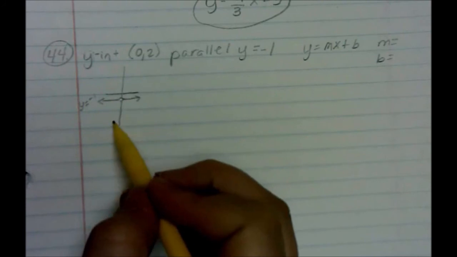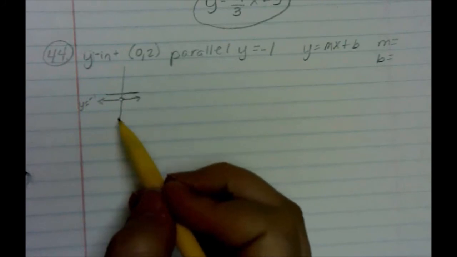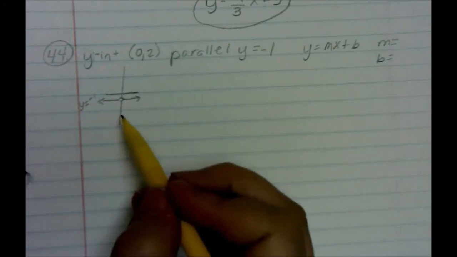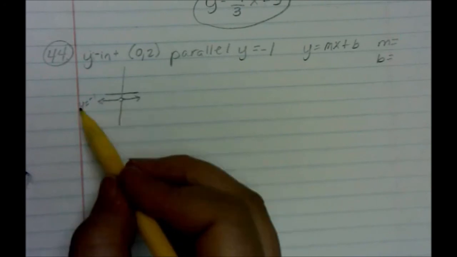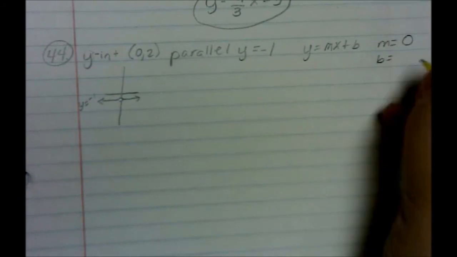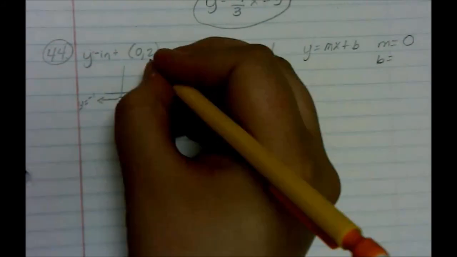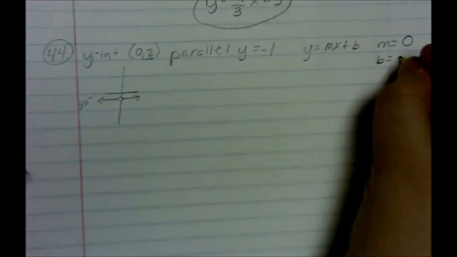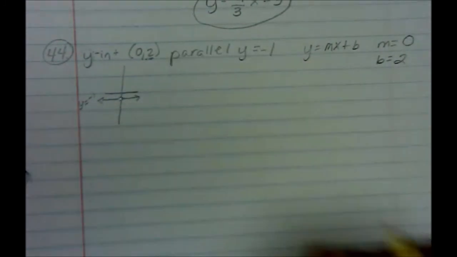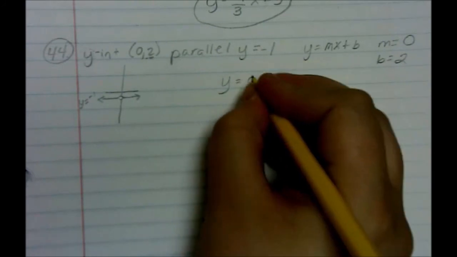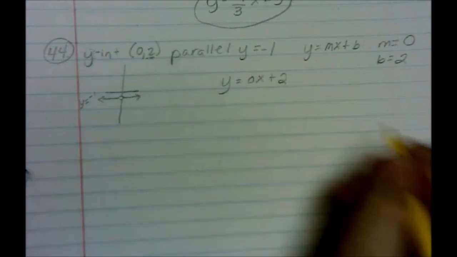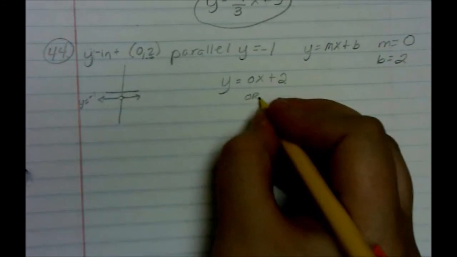Well, if it's going to be parallel, it means it will have the same slope. Well, the slope of a line that is horizontal, that just has y equals a number, is 0. And the y-intercept of those lines, they told me, is going to be a 2 for this line. So my equation will be y equals 0x plus 2, or y equals 2.